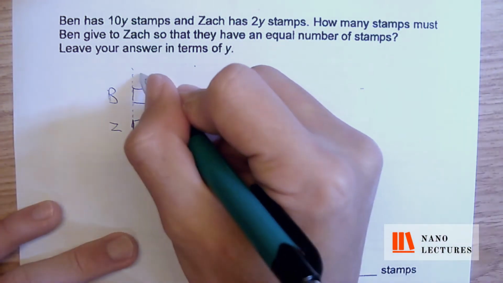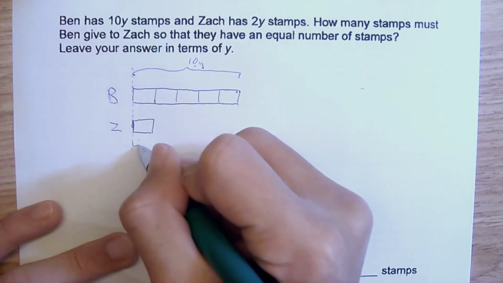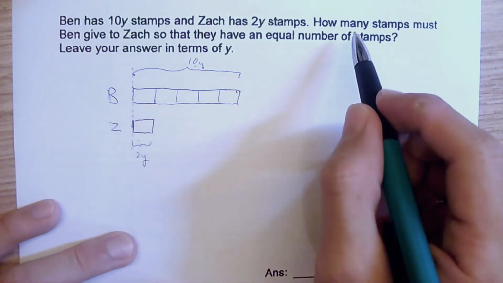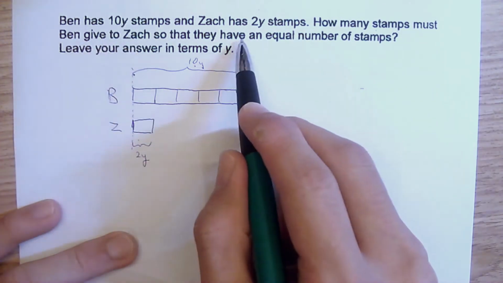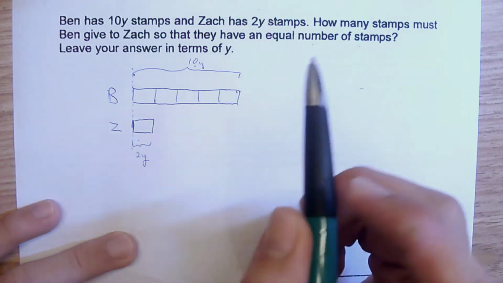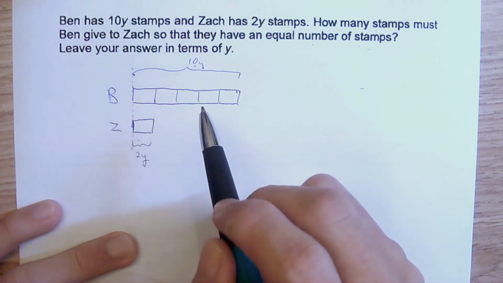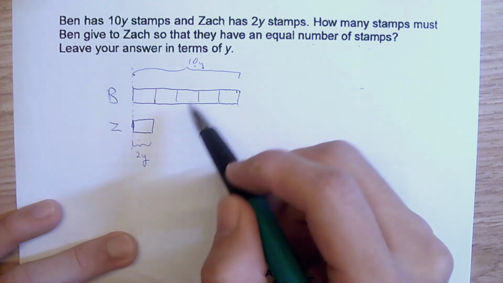So this entire thing, we'll label it. This is 10Y, this one will be 2Y. Now, the question is actually asking how many stems must Ben give to Z so that they have an equal number of stems. Let's find out, for them to have an equal number of stems, how many stems do they need by themselves? So, we have to add up the 2 stems together.